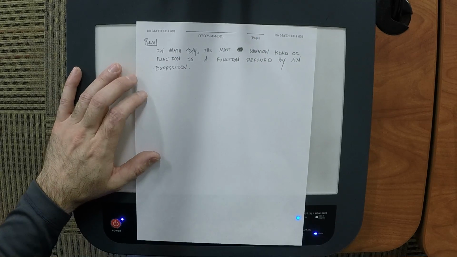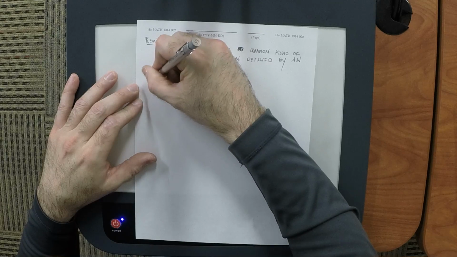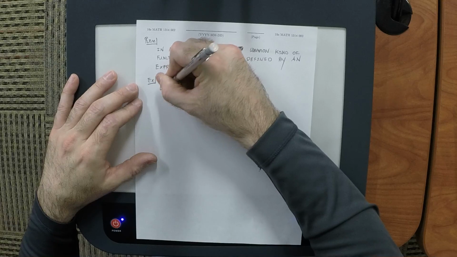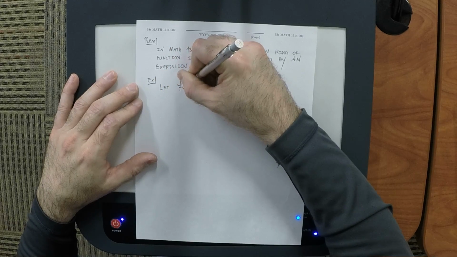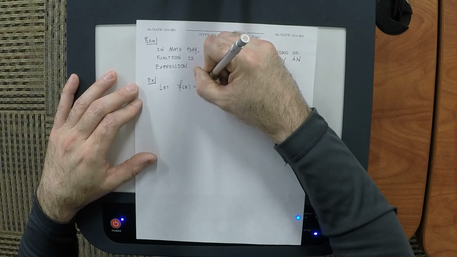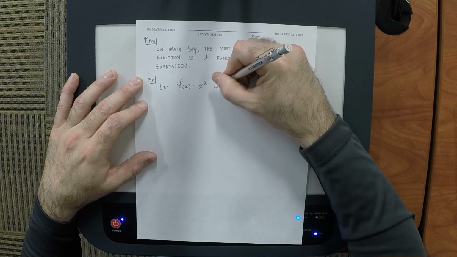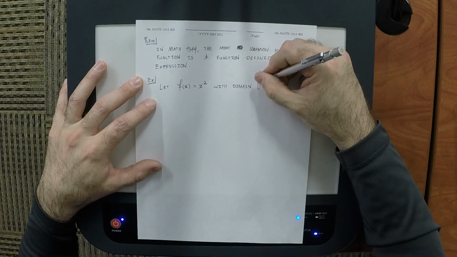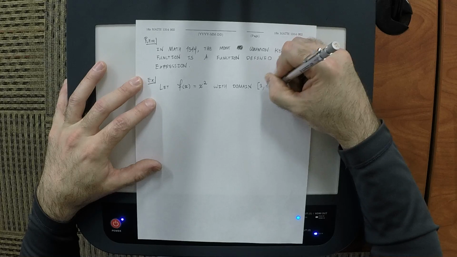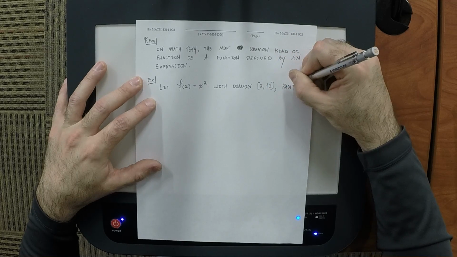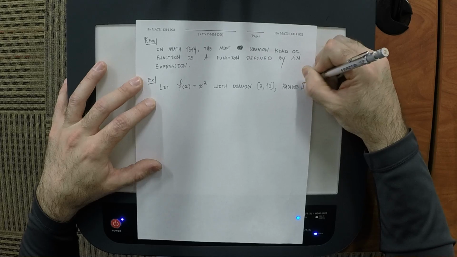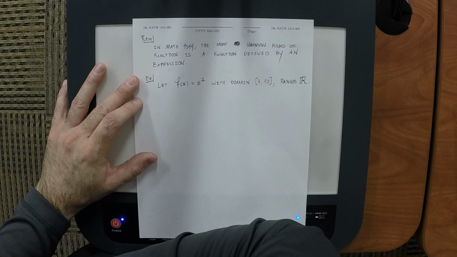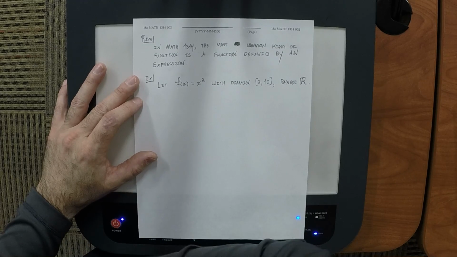Okay, so let's have an example of what that means. Well, I could say let f of x equal x squared with domain 3 to 10 and range the reals. So now there's no more arrows, right? We're not doing the arrow thingy anymore.